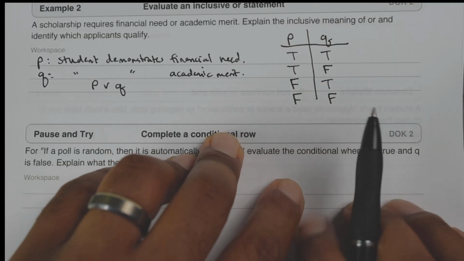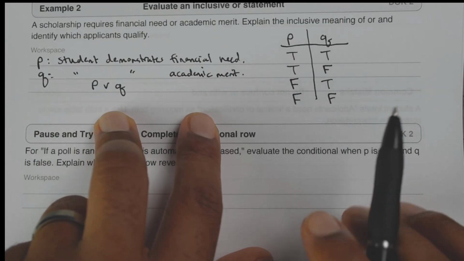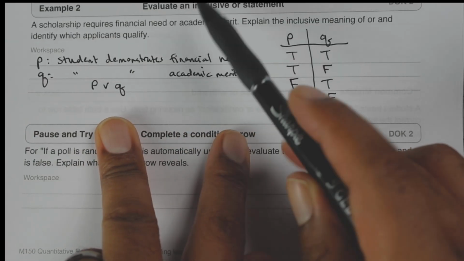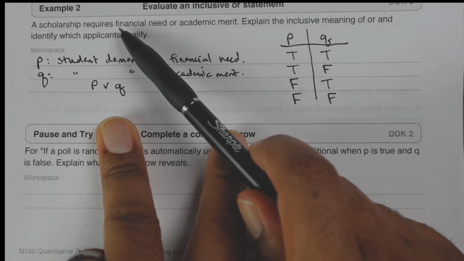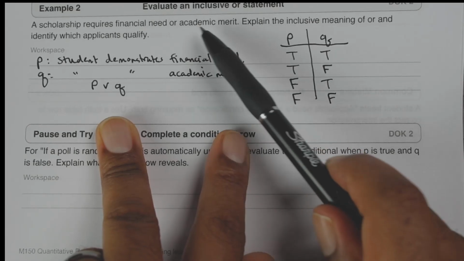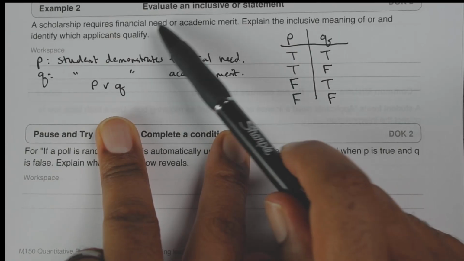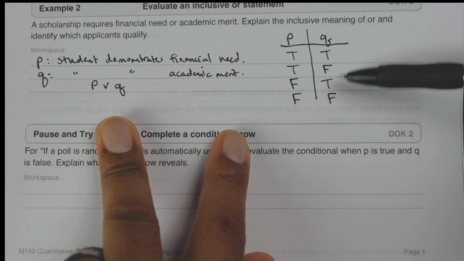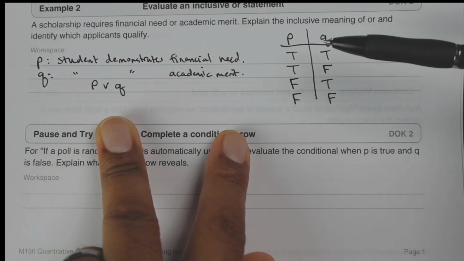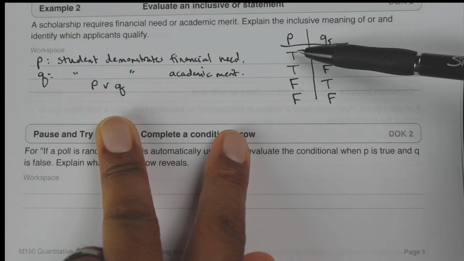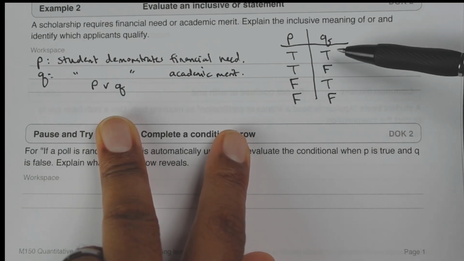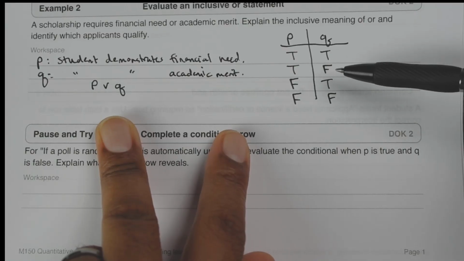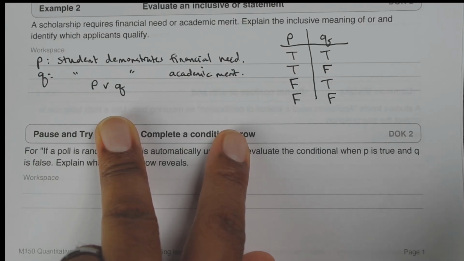So in any situation like this, when you're dealing with 2 possible outcomes, financial need or academic merit, that's essentially 2 squared. Okay, 2 squared is 4. So you have 4 possible outcomes, right? You can either get both statements being true. You can get the first one being true. You can get the second one being true, or you can get both of them being false.